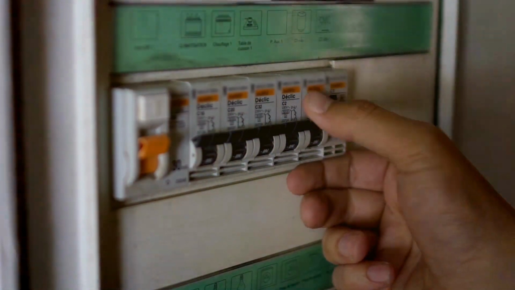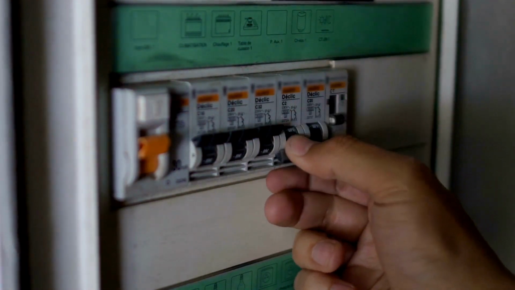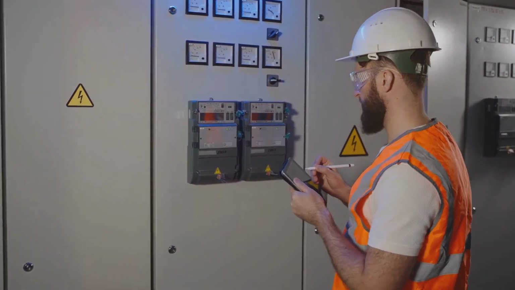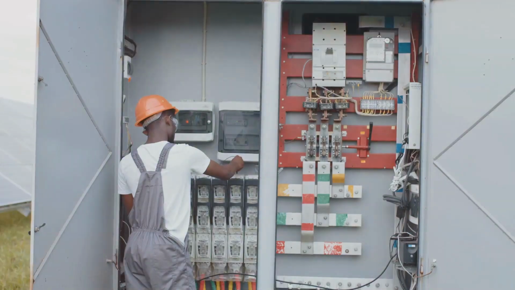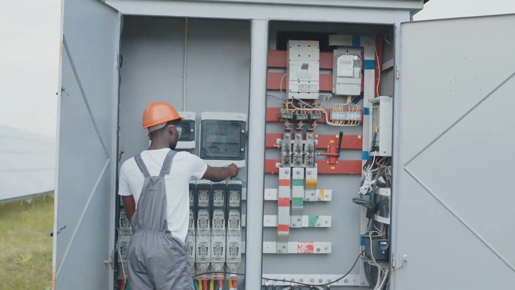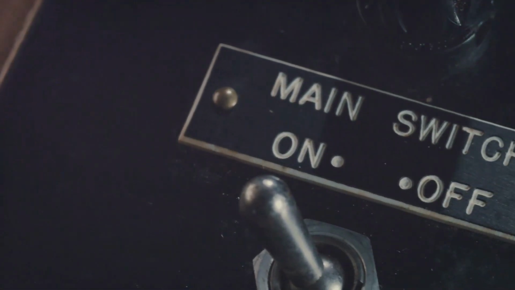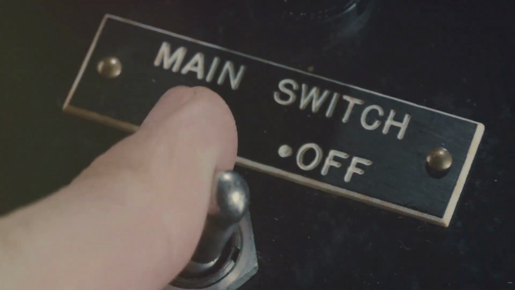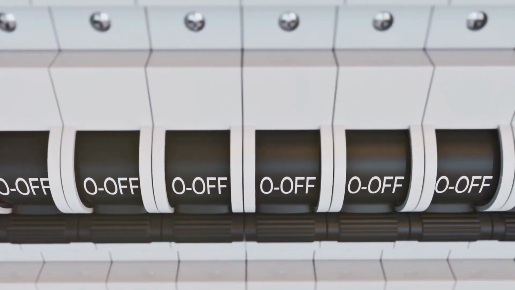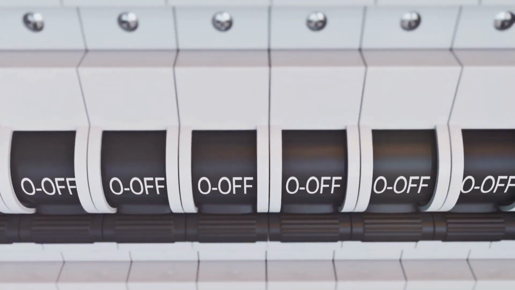Section 8. Isolation and switching, ensuring safe maintenance. BS 7671 also covers isolation and switching. This is about making sure that electrical equipment can be safely worked on. It requires isolation switches, devices that completely disconnect equipment from the electricity supply. This ensures that no electricity can flow to the equipment while it's being worked on.